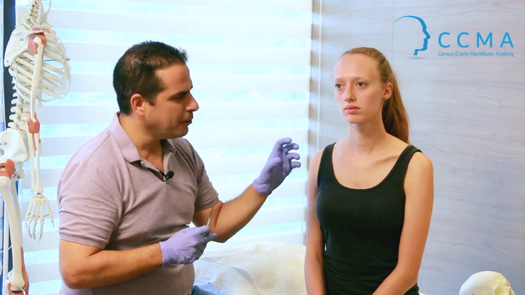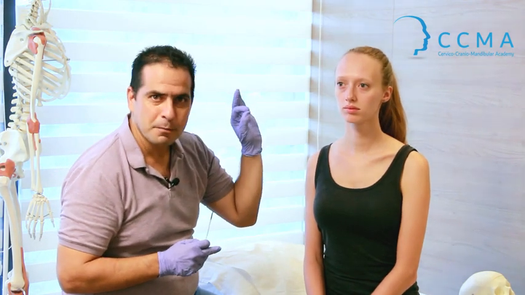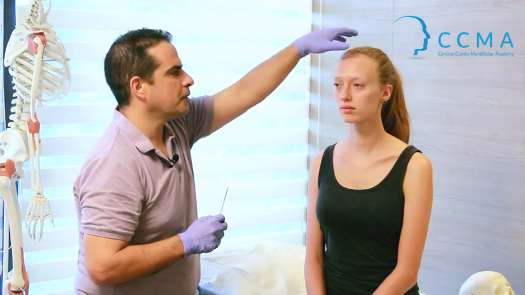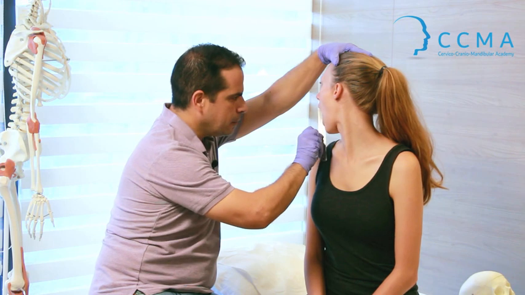That means there is some potential connection, a functional connection between the maneuvers of the upper neck and our most important outcome measure. Now we will test the response of mouth opening to full rotation. So I will ask Sophie to rotate her head all the way to the right and open.